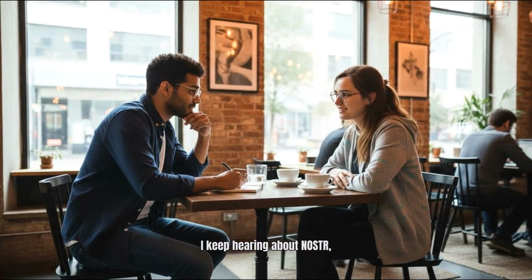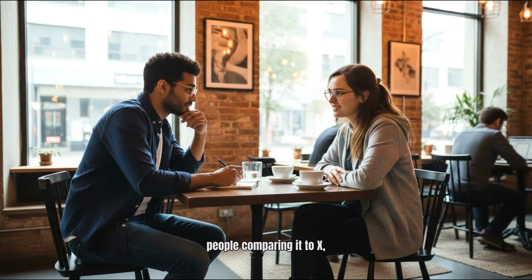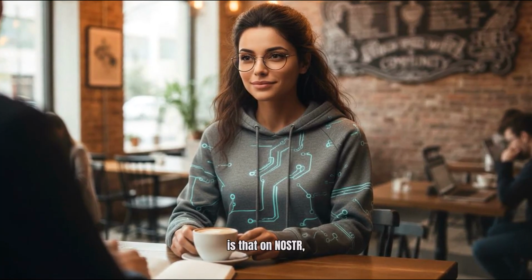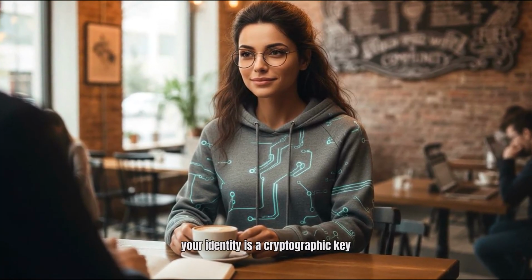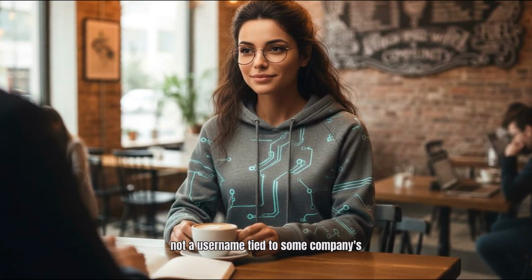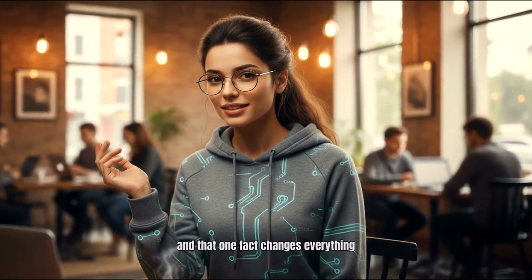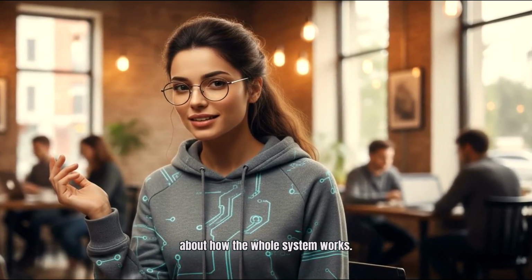All right, Lena. I keep hearing about Nostr, people comparing it to X, to Mastodon, to Bluesky, but nobody seems to agree on what actually makes it different. So, what is it really? Okay, so the key difference, and I mean that literally, is that on Nostr, your identity is a cryptographic keypair, not an account, not a username tied to some company's database. A keypair, like encryption keys? Exactly like encryption keys. And that one fact changes everything about how the whole system works.